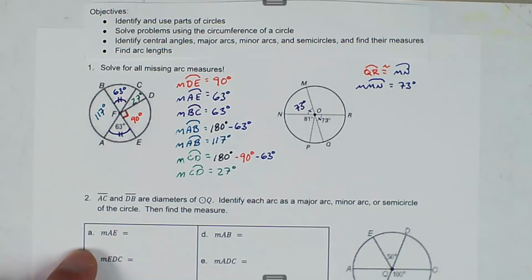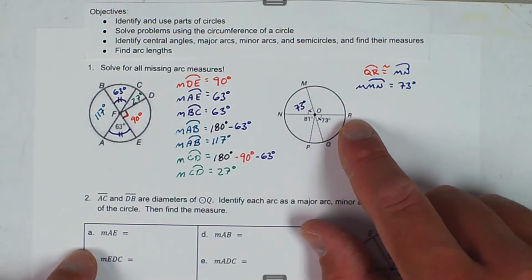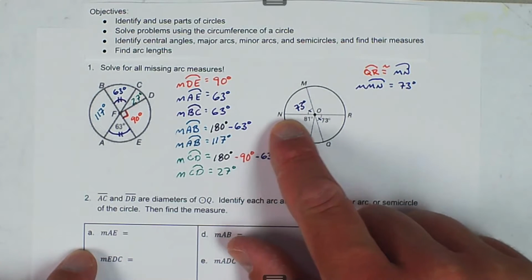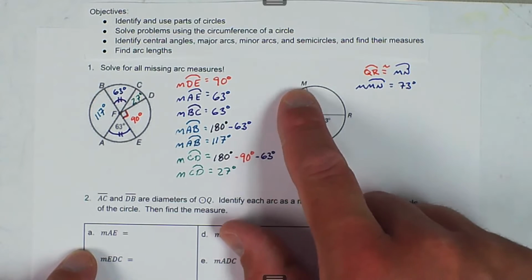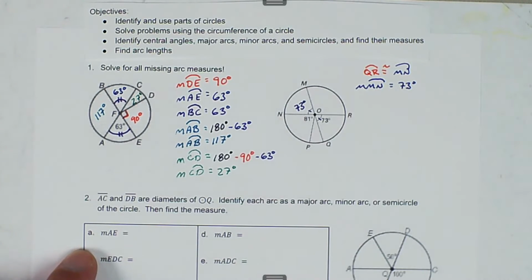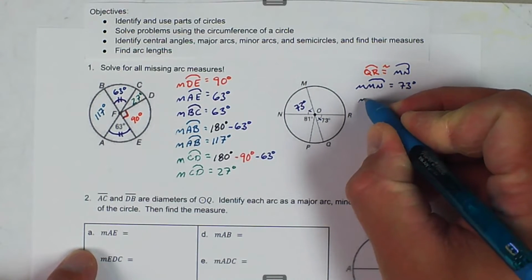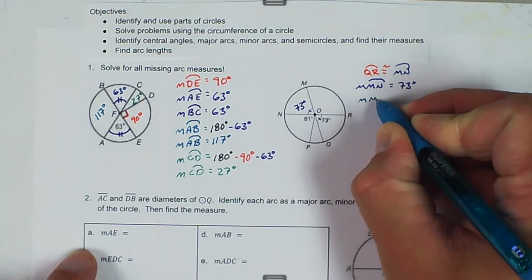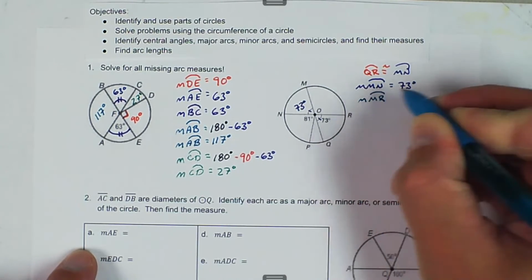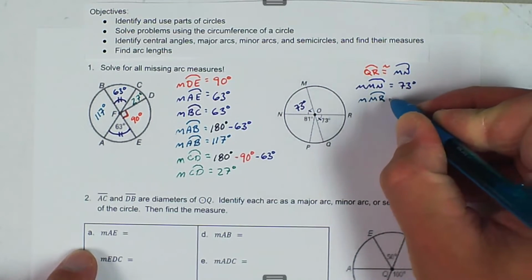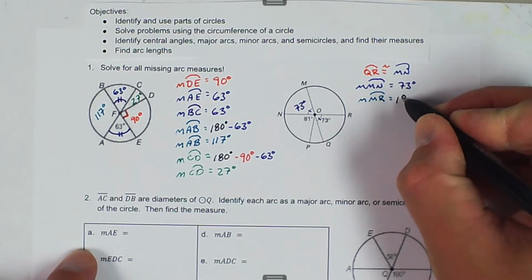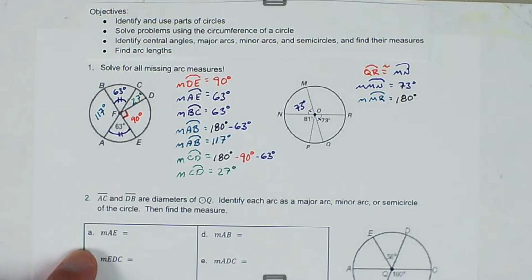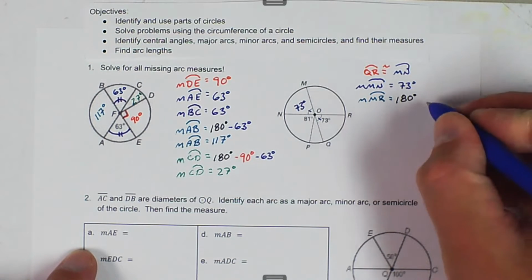Now we can look at MR, and again we can see that NR is a diameter that goes through O. So NMR is a semicircle. So we can say the measure of MR, that's right there, is going to be equal to 180 degrees, because that's the full amount of a semicircle, minus 73 degrees.